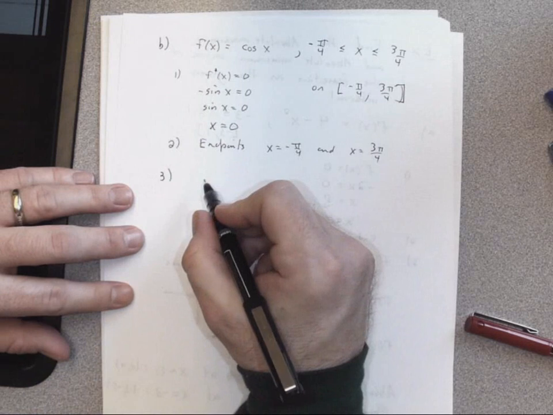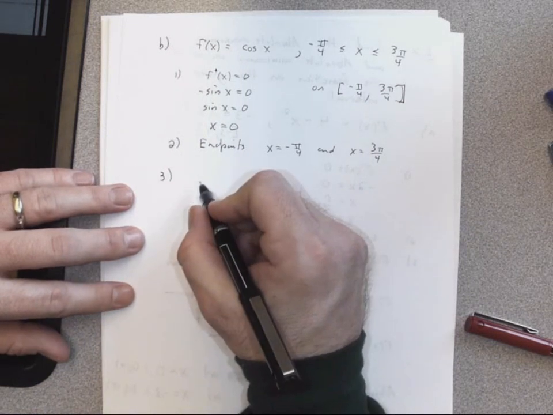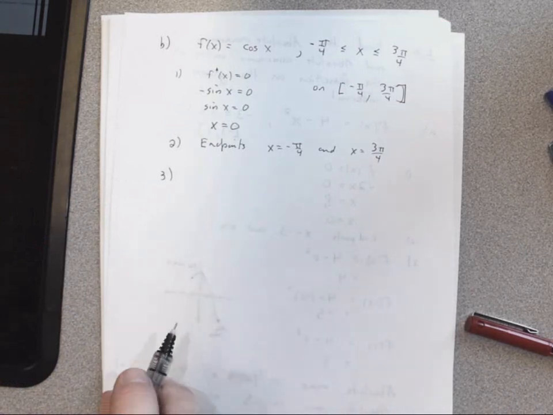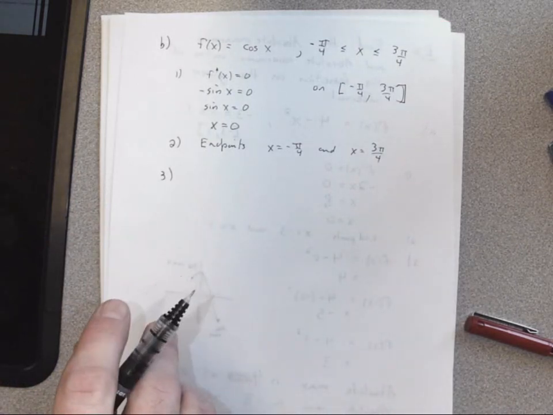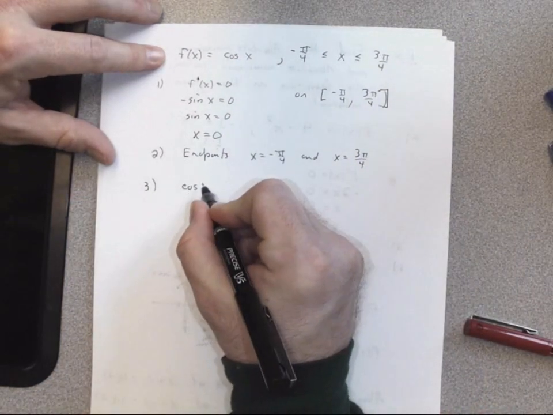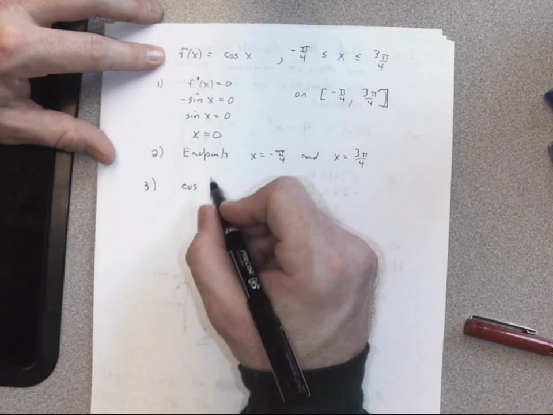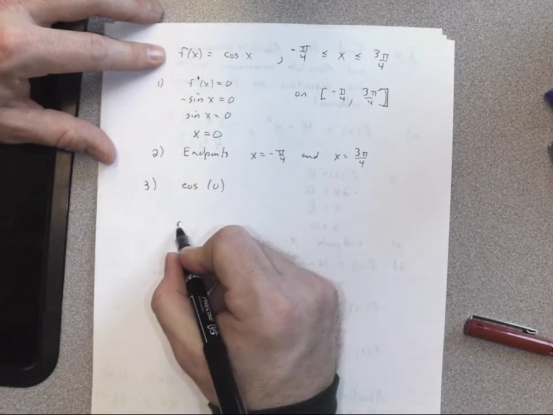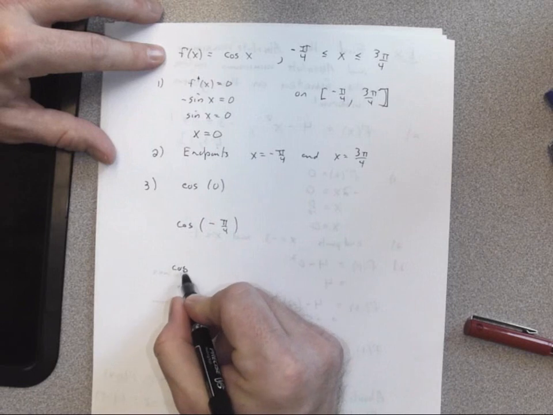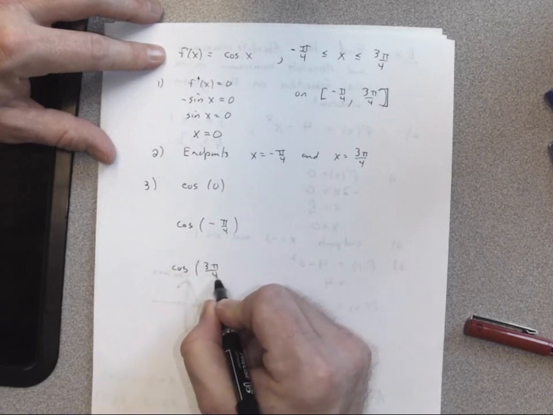So what is the cosine of 0? What is the cosine of minus pi over 4? And what is the cosine of 3 pi over 4?